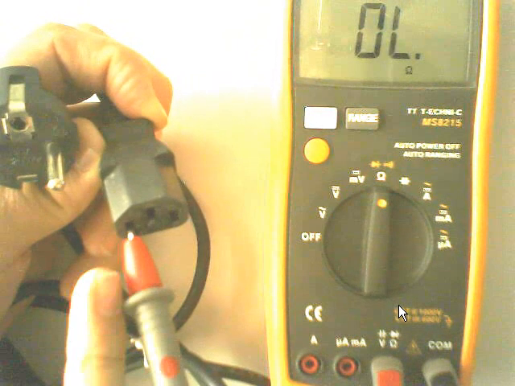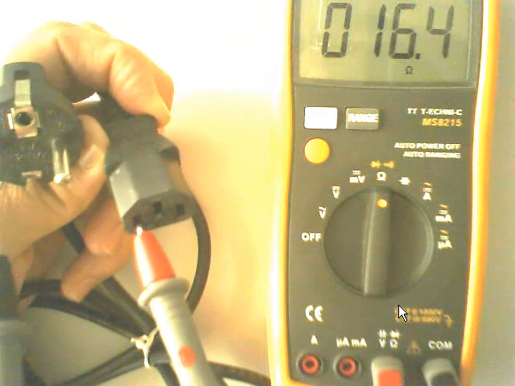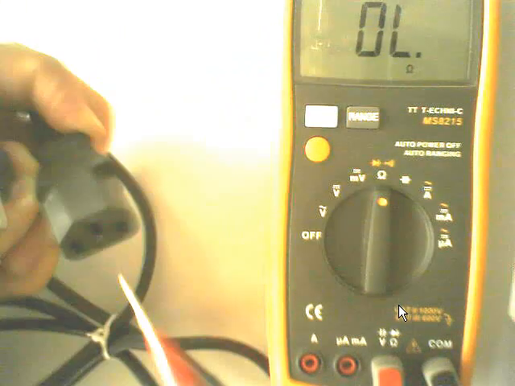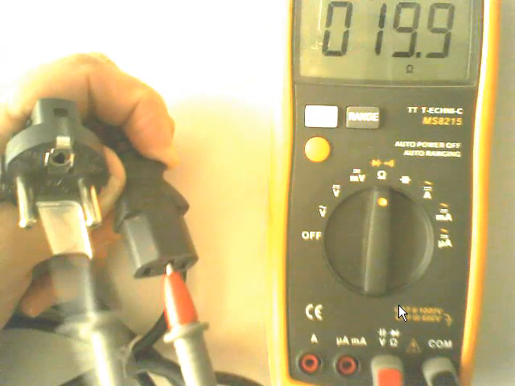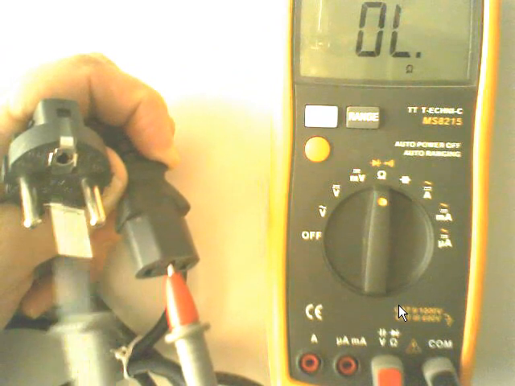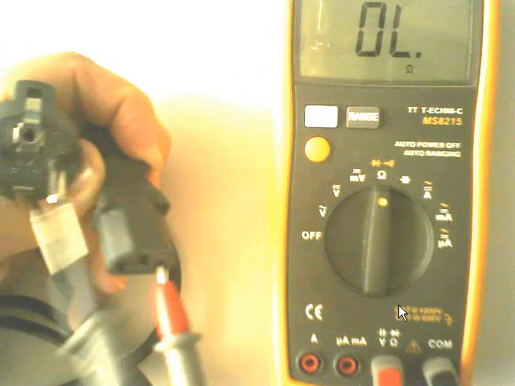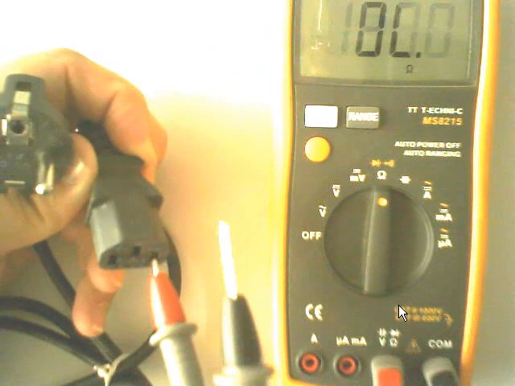One node is here and the other is here. So as you see, this terminal is touching this. This is a cable, as you see. And the middle terminal is touching this. As you see, there is no beep if I touch the other terminals, and this one is touching this. So I understand that there is no discontinuity in this cable. It's working.